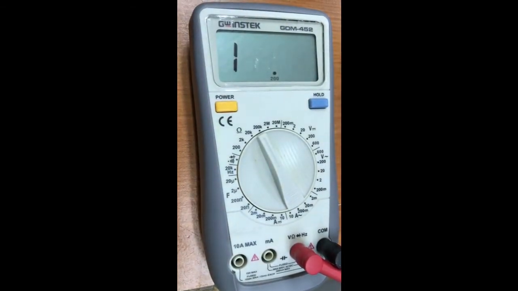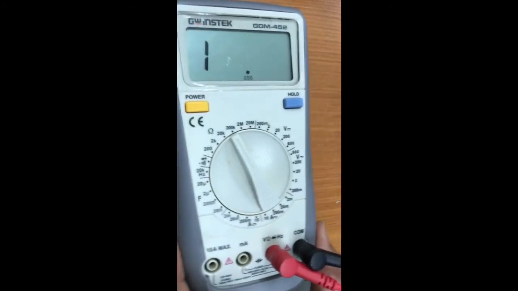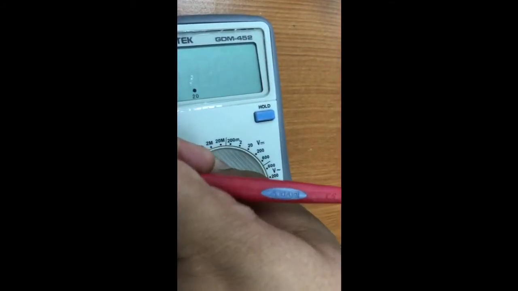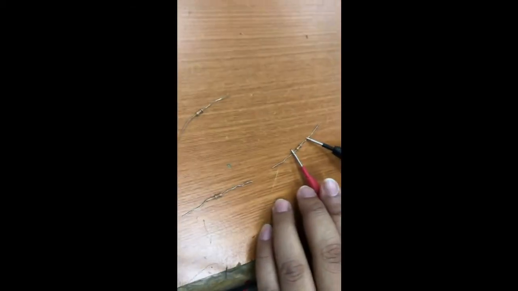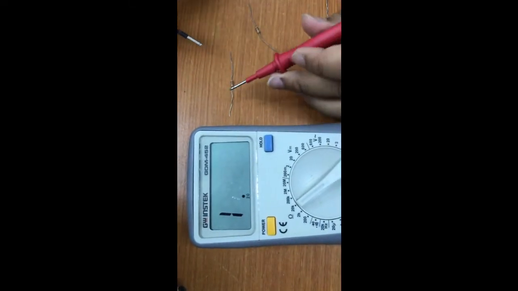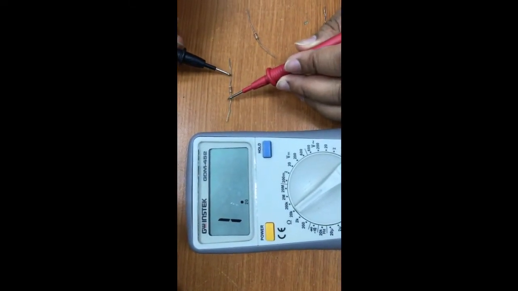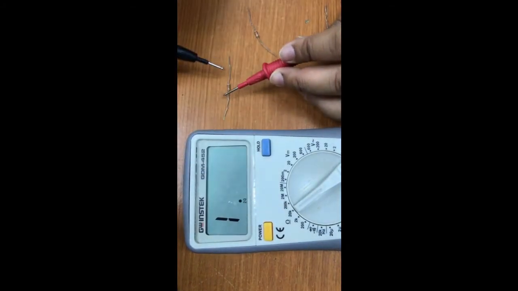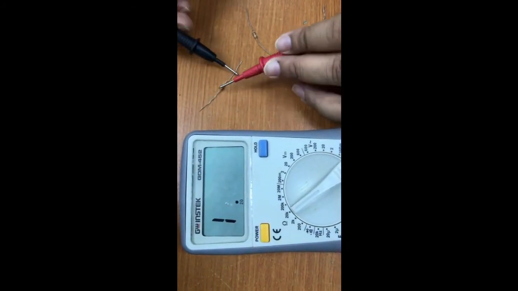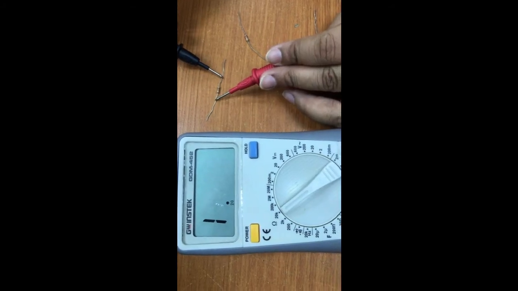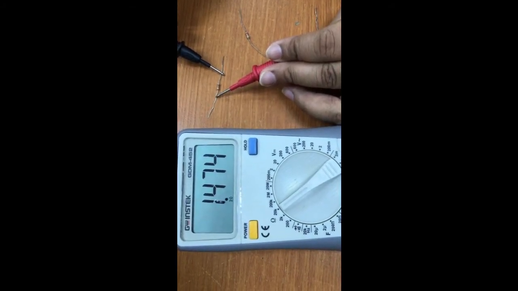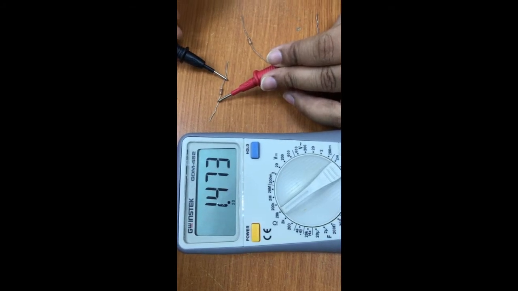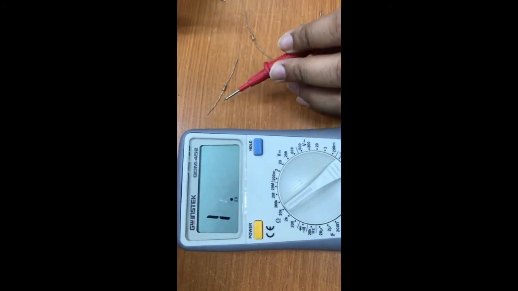Now I'm going to show how to measure the resistor. I predict this resistor is about 1.5 kilo ohm, so I select the 20 kilo ohm range. When I measure this, it shows 1.475 kilo ohms because of the tolerance. You need to read the value of the resistor.